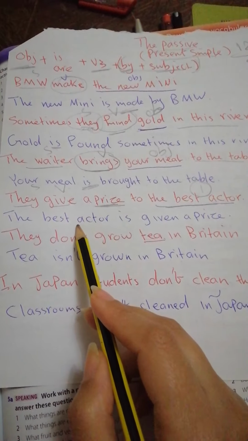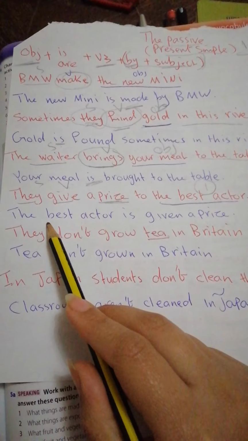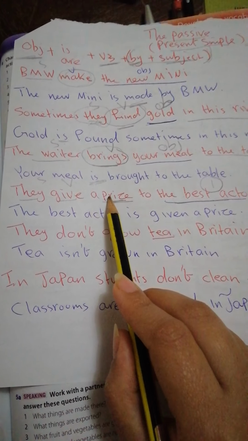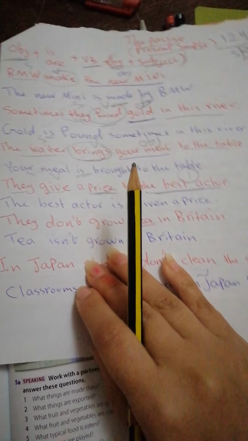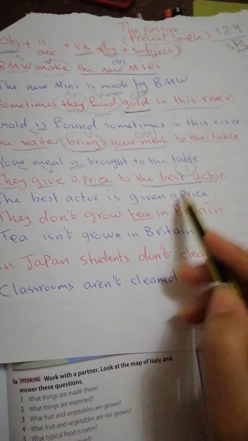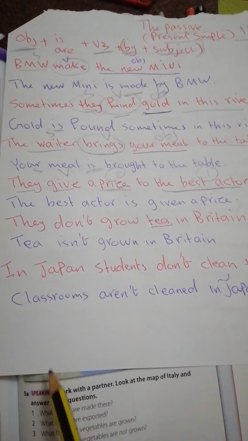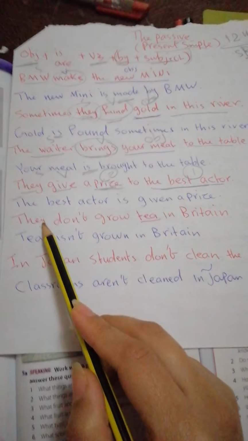The best actor, singular, is given a prize. And you can also say a prize, the direct object, is given to the best actor.